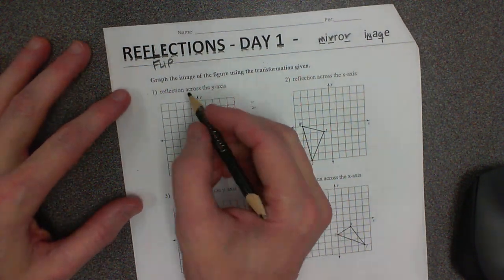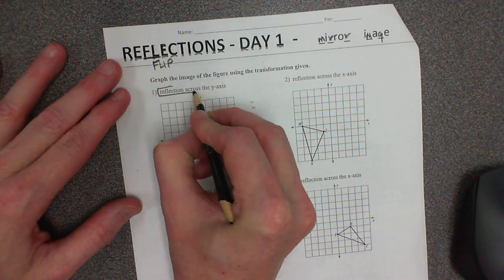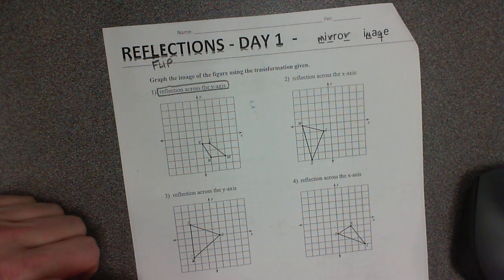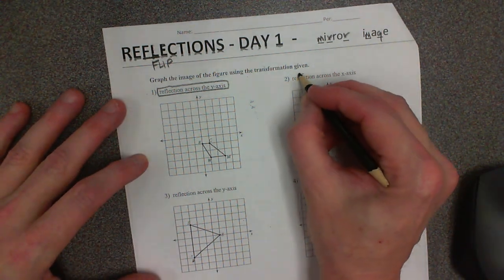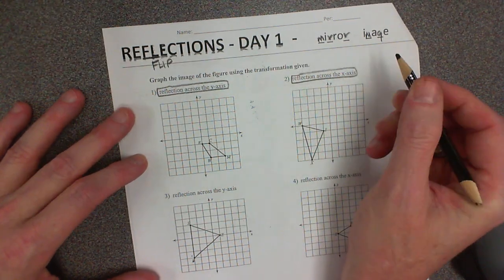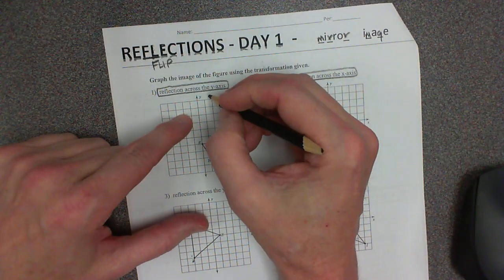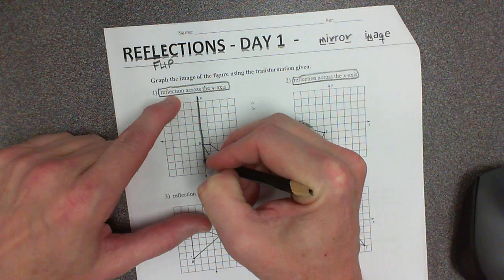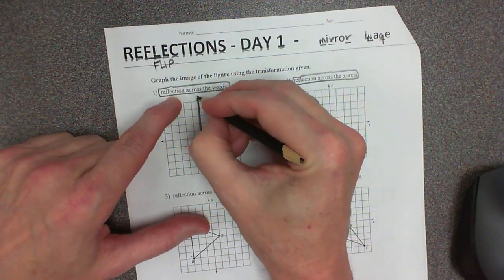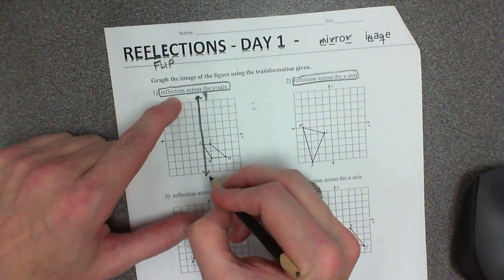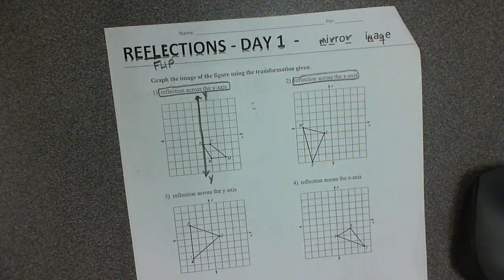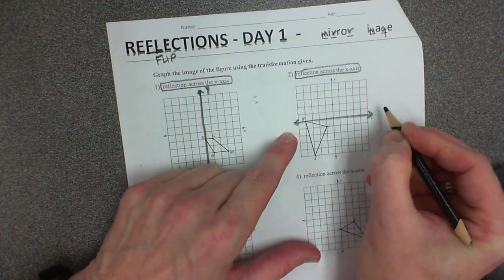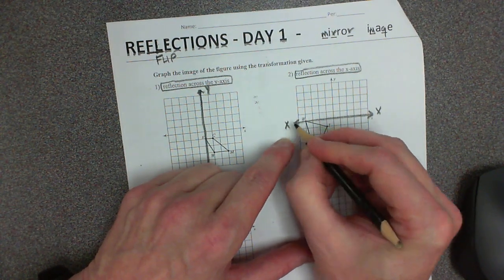I want you to box the words that tell you what's happening. Reflection across the y-axis, or reflection across the x-axis. If it's a reflection across the y-axis, once you box the words, you're going to bold the y-axis to indicate that you know which axis is going to act as your mirror. Put a Y at the top and bottom. If it's reflecting across the x-axis, you're going to bold the x-axis to indicate you know which axis is going to act as your mirror.